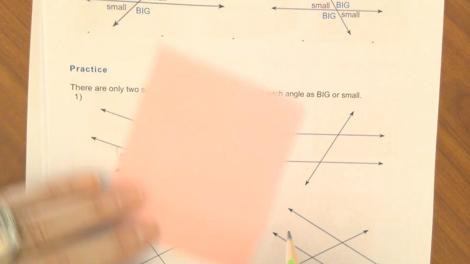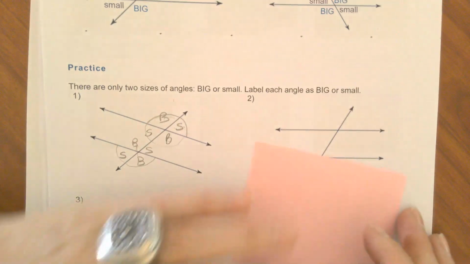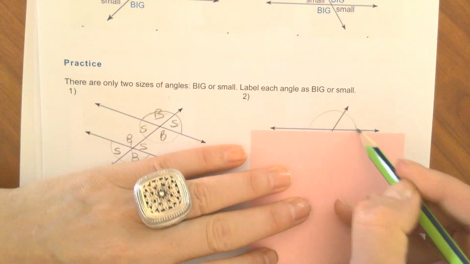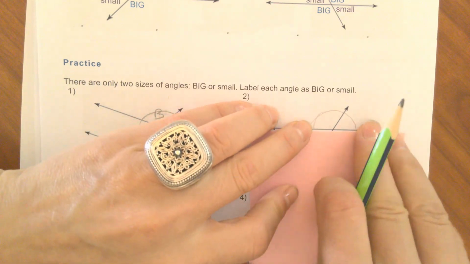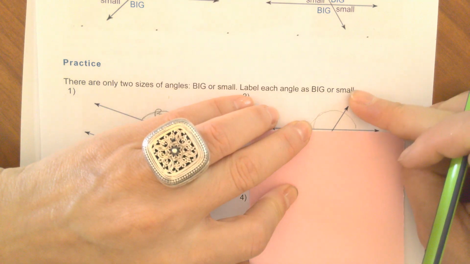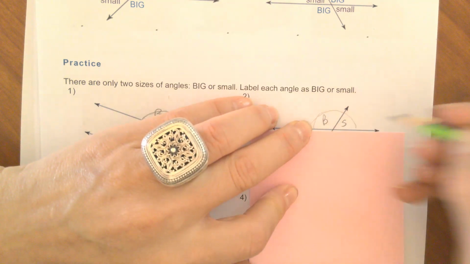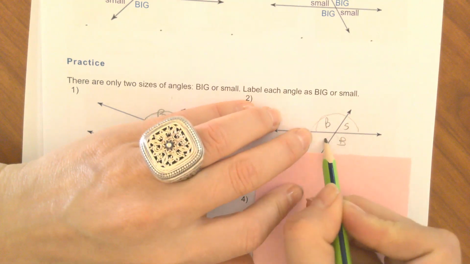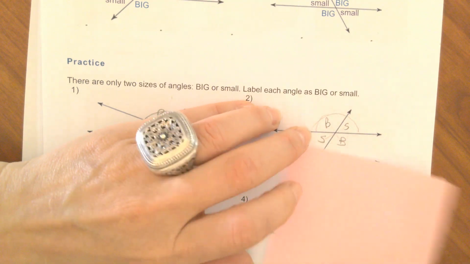Okay. Now if we do the same thing over here, make it a pizza. Okay, cover up all the arrows. Which is the small slice and which is the big slice? Yeah, that looks big, that looks small. So across, that's going to be big, that's going to be small. And we do the same thing over here.